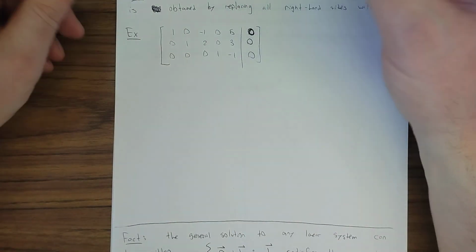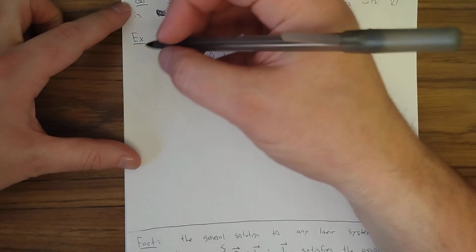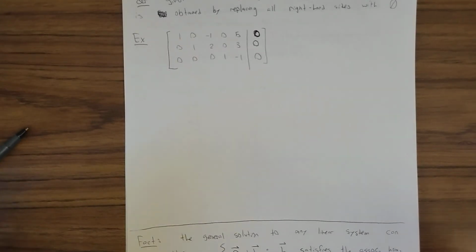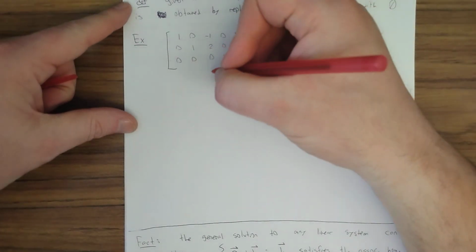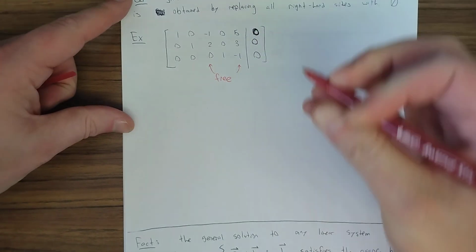And you can watch me do the same thing here, and I'll try to go faster. So, right. What's leading and what's free does not change at all because these left-hand sides haven't changed at all. So these are free.